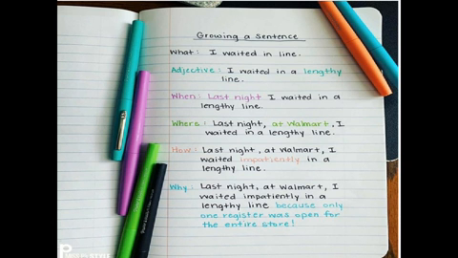I'm just giving you an idea that when you want to make creative sentences, you have to answer WH questions, and you have to really think about the what, the why, the where, and how. Now the last question, why? Why did you have to wait so long? So here she ended her statement by saying, last night at Walmart, I waited impatiently in a lengthy line because only one register was open for the entire store.